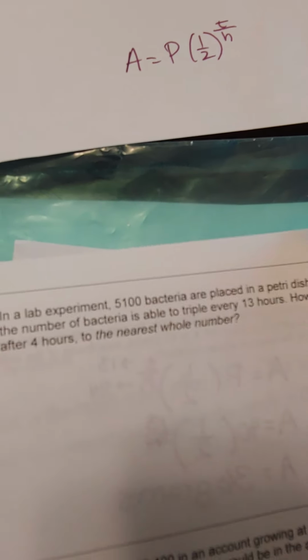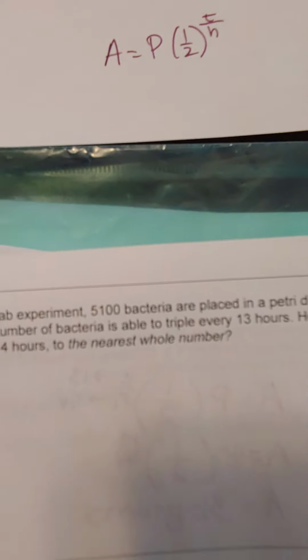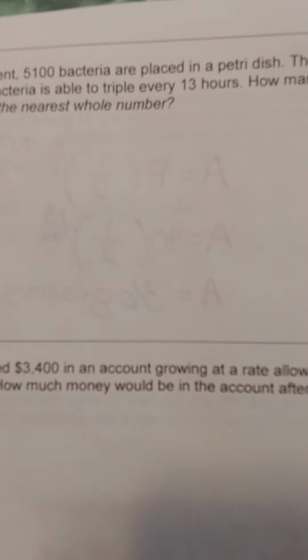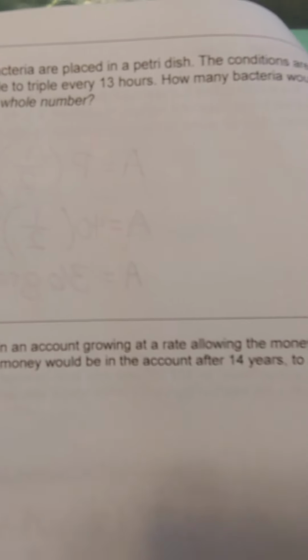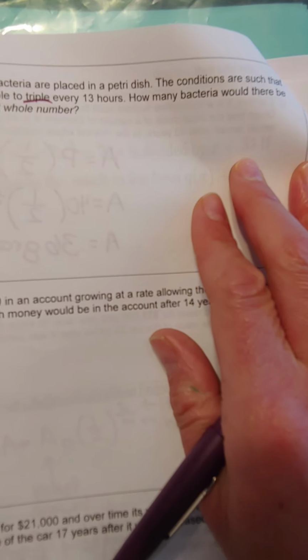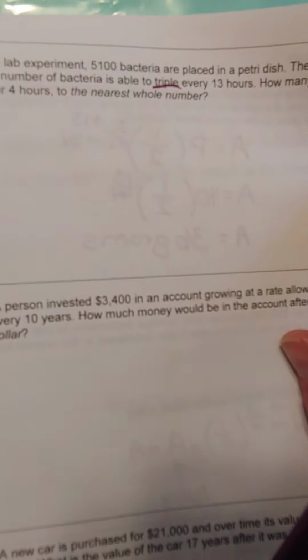All right, let me show you one other version of this half-life formula. So if you go to page 10, there's a question. It says, in a lab experiment, 5,100 bacteria are placed in a petri dish. The conditions are such that the number of bacteria will triple every 13 hours. How much bacteria will there be after 4 hours? Round to the nearest whole number.